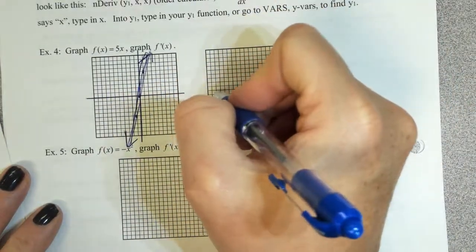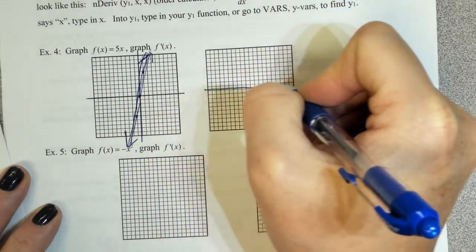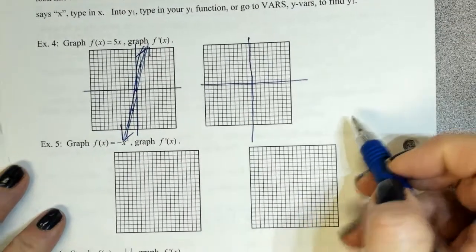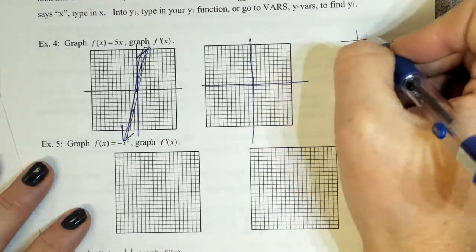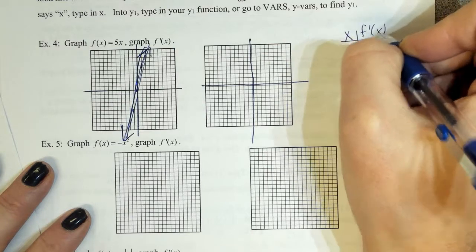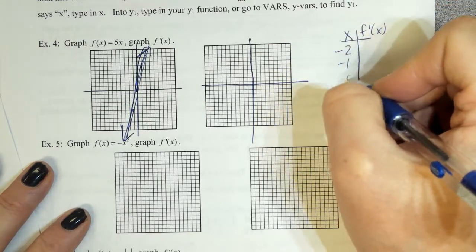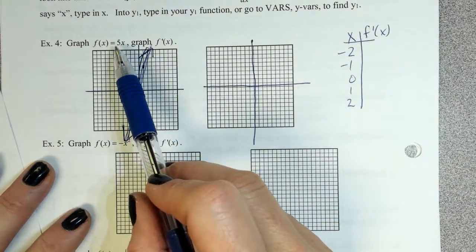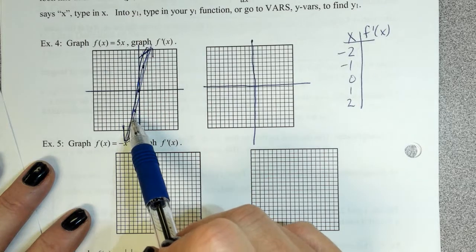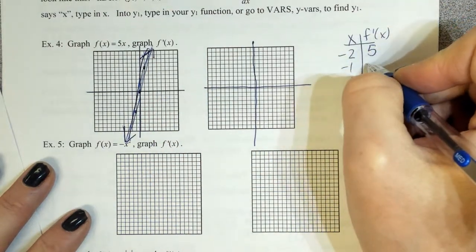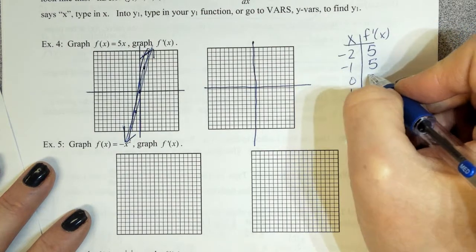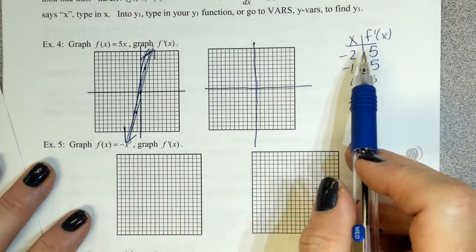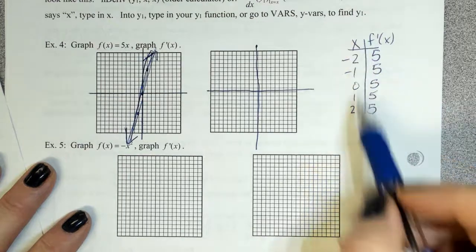Now we're going to graph the derivative. Okay, so here's what I have to do. I'm going to make a table of values. So I'm going to test some x's: negative 2, negative 1, 0, 1, 2. If x is negative 2, what is the slope for this function? What's the slope when x is negative 2? 5. What's the slope when x is negative 1? 5. What's the slope always? 5.